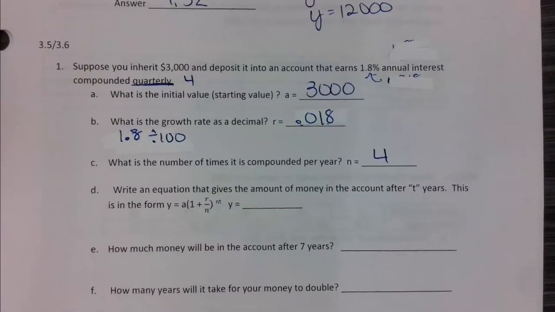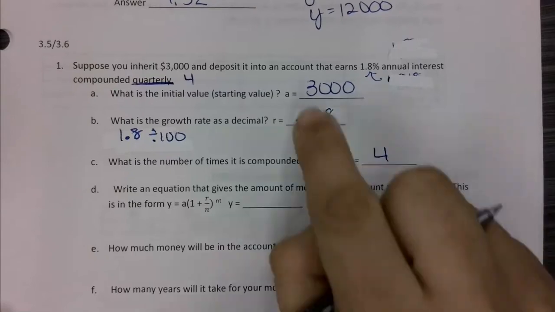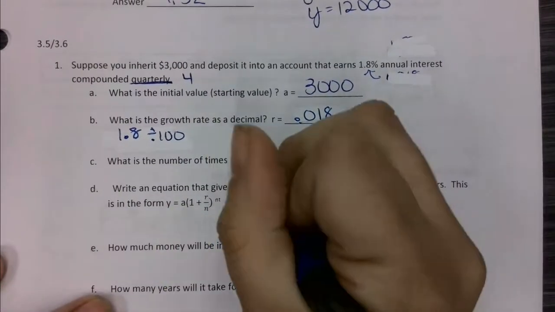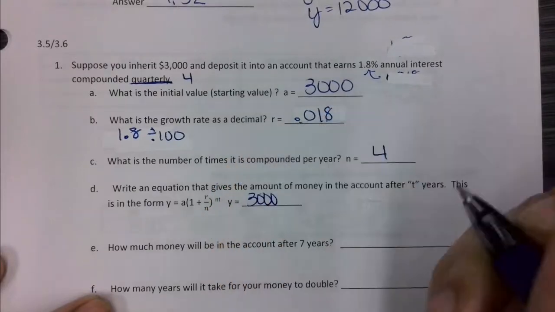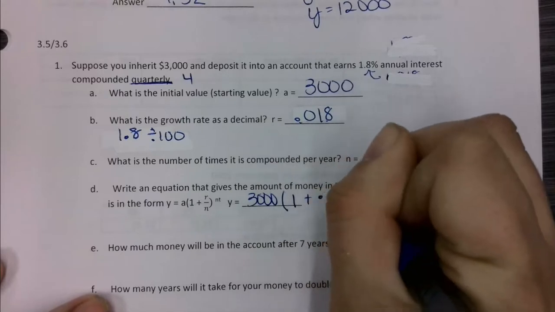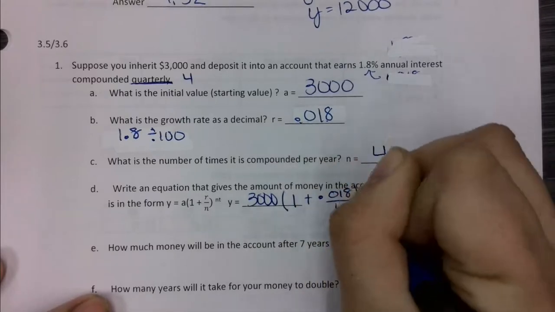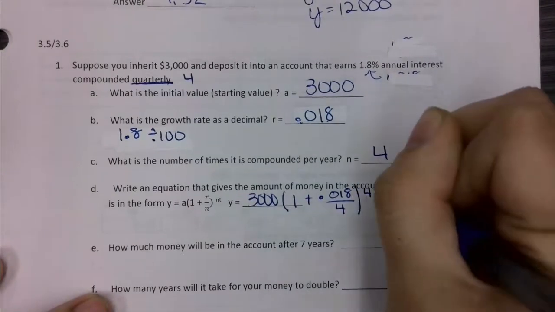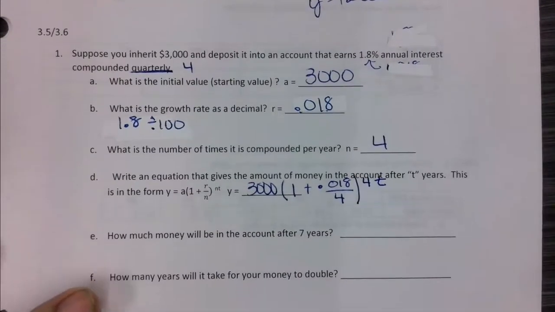Then I want to go write the equation that gives the amount of money after 2 years. I'm going to plug, this is A, R, and N, I'm going to plug these into this equation. So I have 3,000, and then 1 plus my R, which is 0.018, over my N of 4. N gets plugged in a second time, and T is still T.